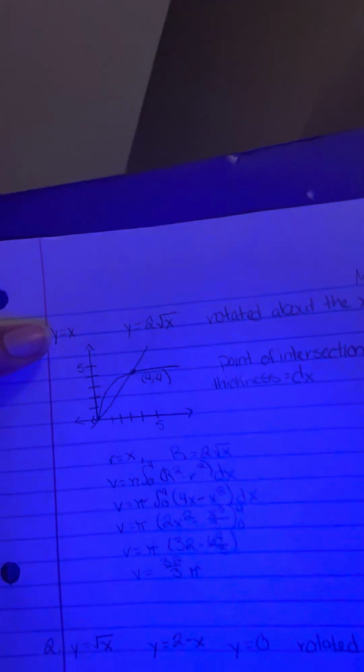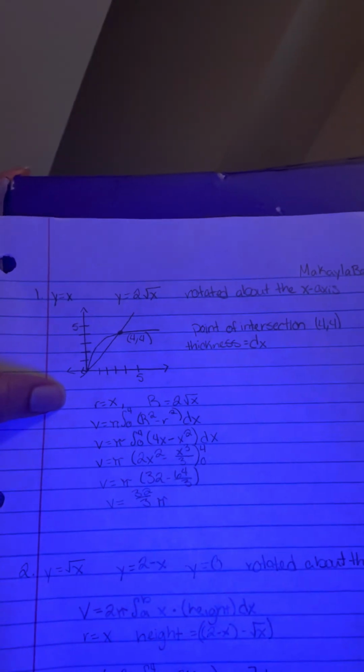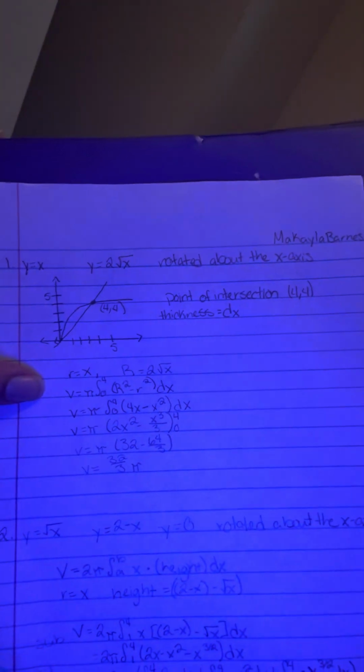I got 4 as the point of intersection. And so to find the thickness, I did r equals x and capital R equals 2 square root of x. And I set it up.